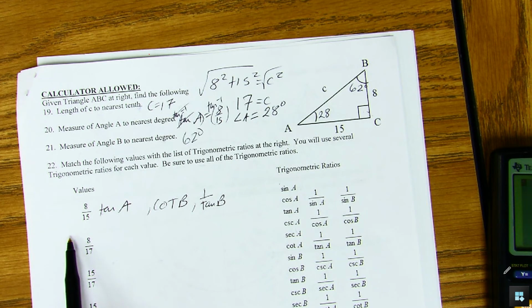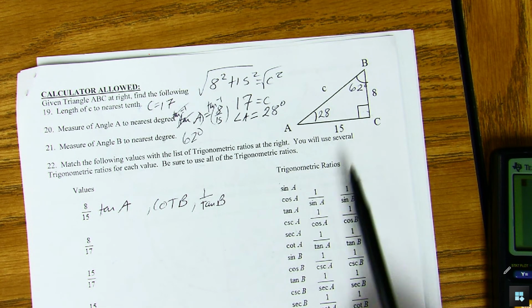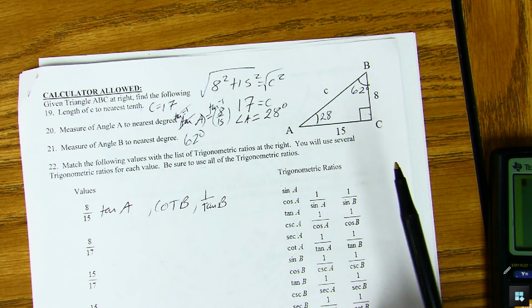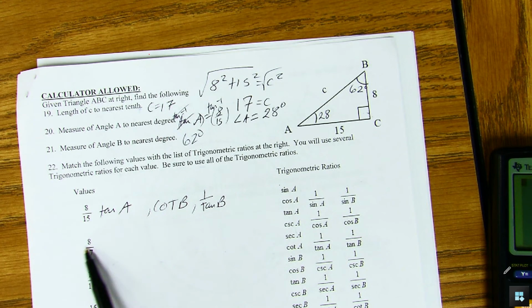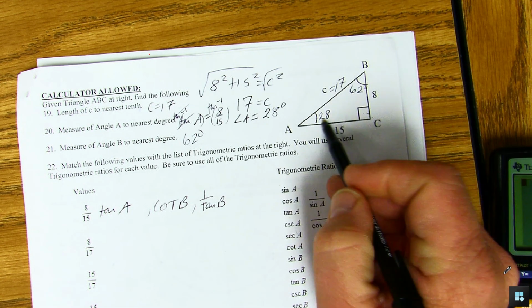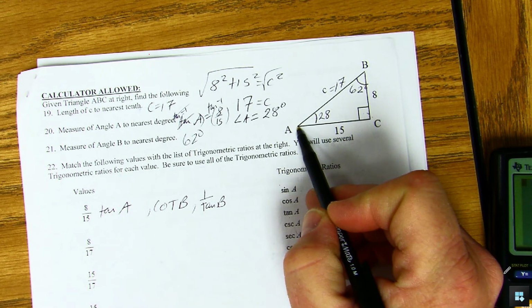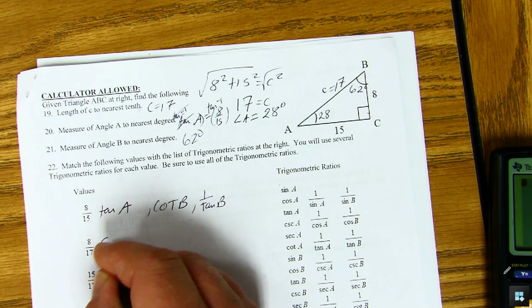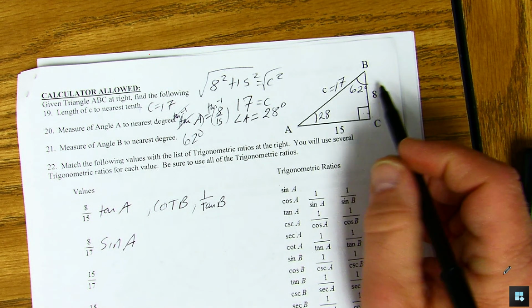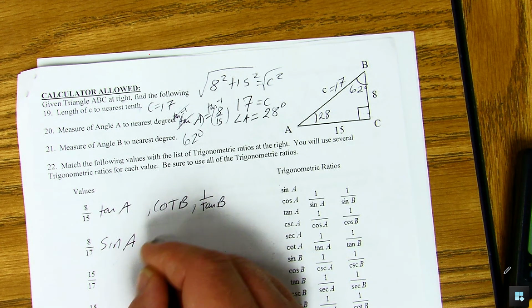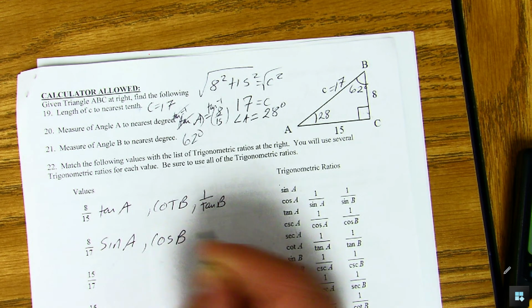Let's see if there's anything else it can be. I don't think so. Nope. 8 over 15, that's it. Tangent of A, cotangent of B, 1 over tangent of B, done. Now 8 over 17. Remember, C is 17, so that's 8 over 17. Looking from A, that's the opposite over the hypotenuse, which is sine, so that's the sine of A. If I was looking from angle B, it's the adjacent over the hypotenuse, that would be the cosine of B.